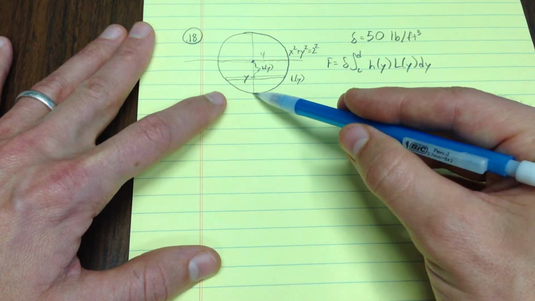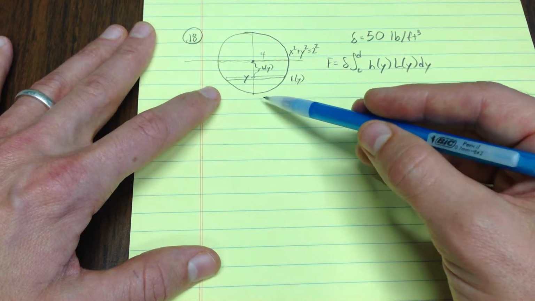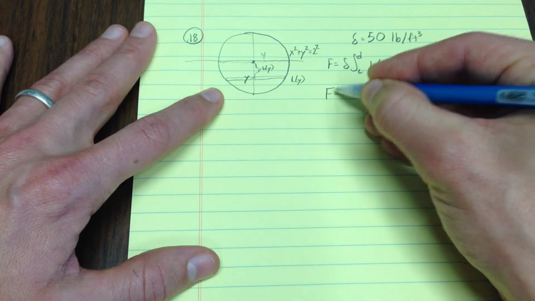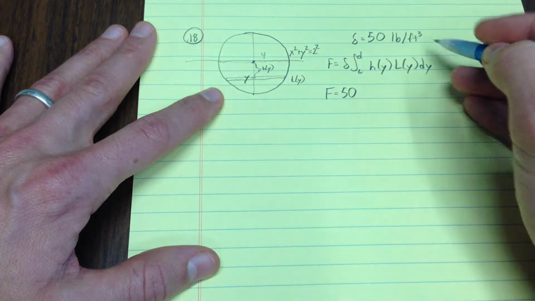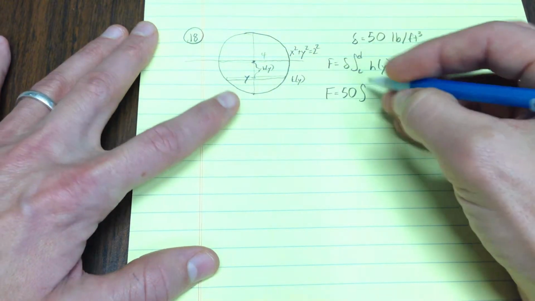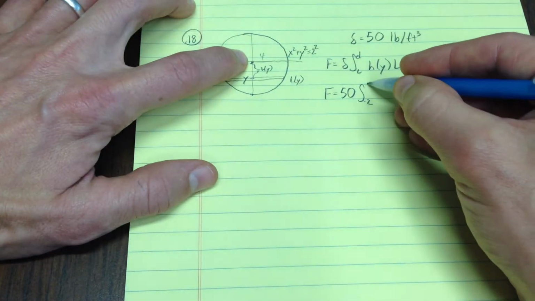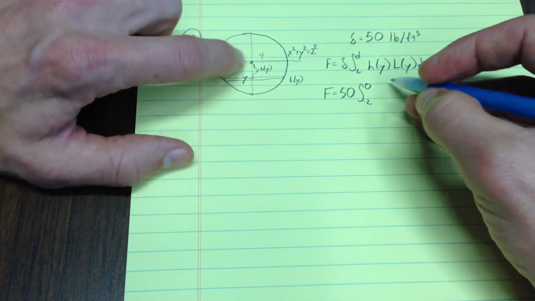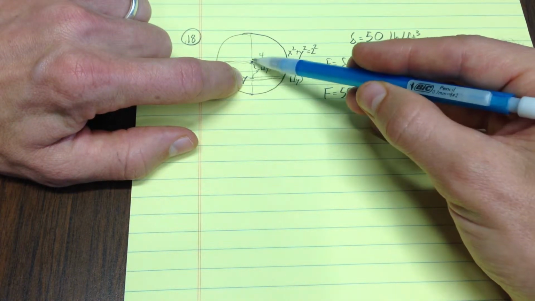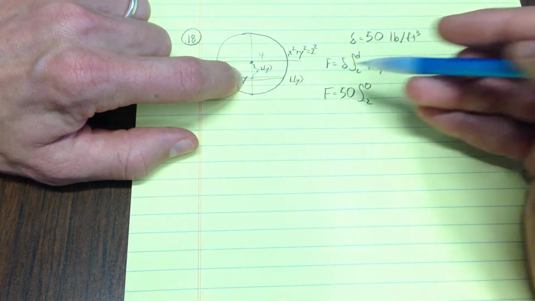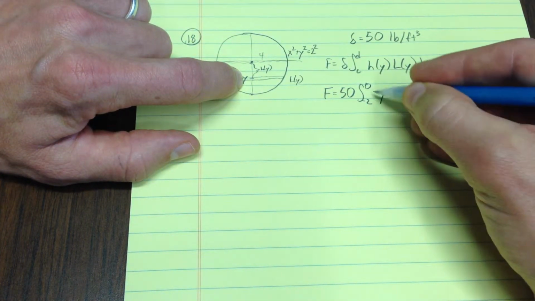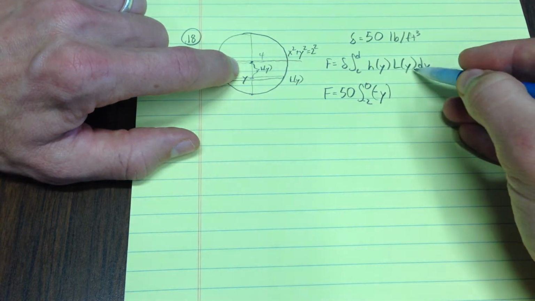You can still do it elsewhere, but a circle centered not at the origin has a little bit more complicated formula. Okay, so in our case, the density is 50 pounds per cubic foot. Since I've got the origin here, this is going to be -2 at the bottom, up to 0 here. What's the height? Well, if I'm down, say, y equals -1.5, the height of the liquid above that is 1.5, so a negative number gives me a positive. That's my height.